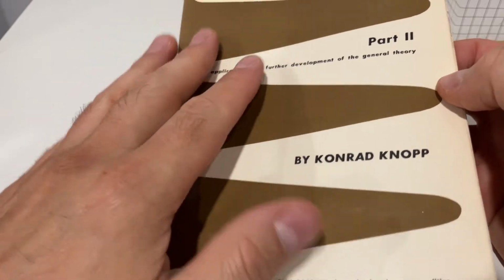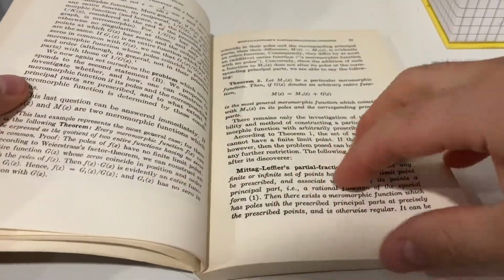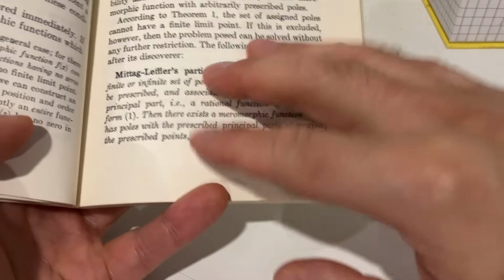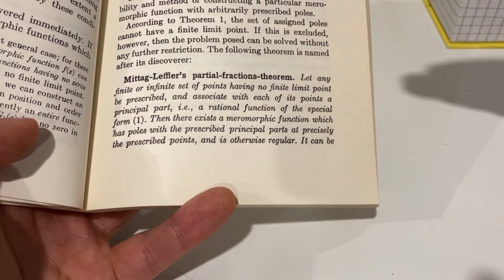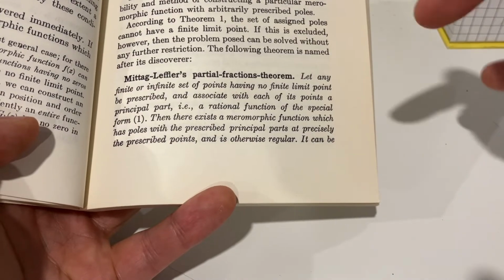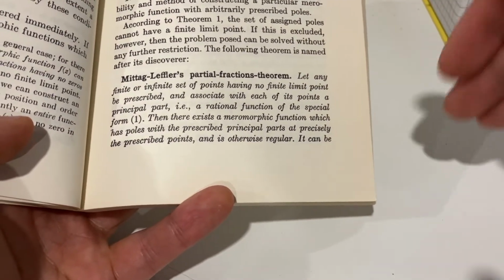Hey, by the way, I really recommend this textbook for those people who are interested about complex analysis. So Mittag-Leffler's theorem is down here. It tells you basically how to construct meromorphic functions when a finite or infinite sequence of points, right, the poles, is given.